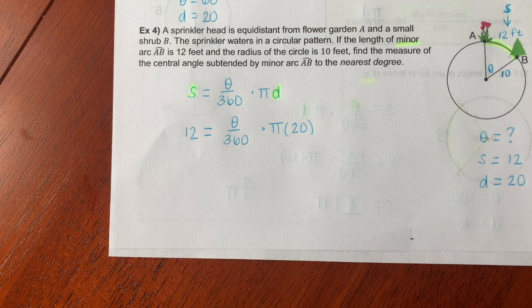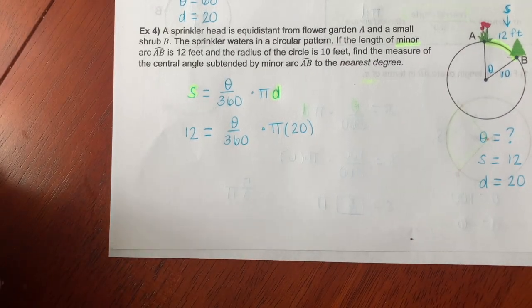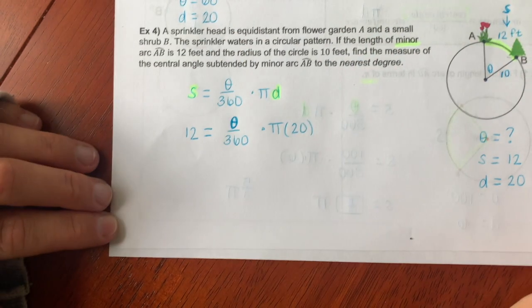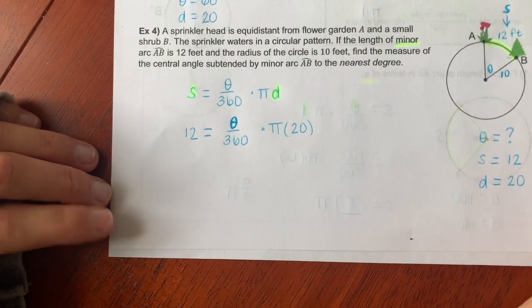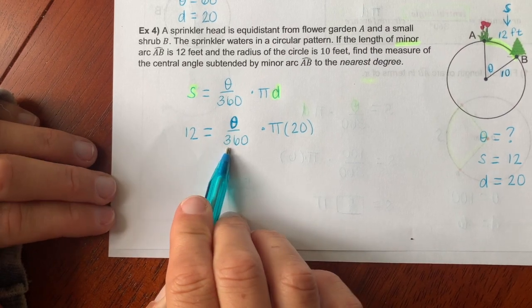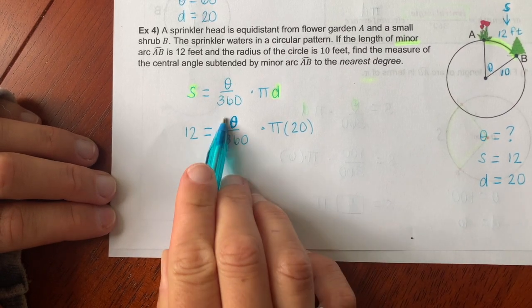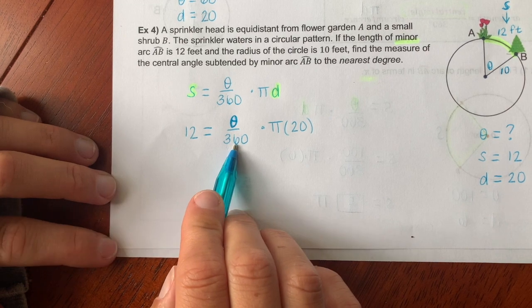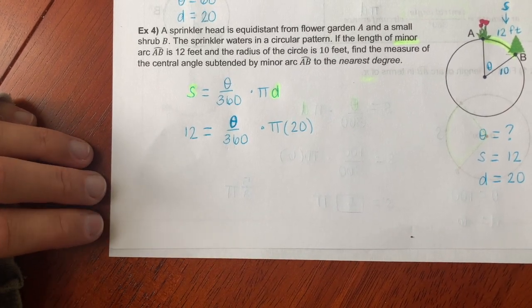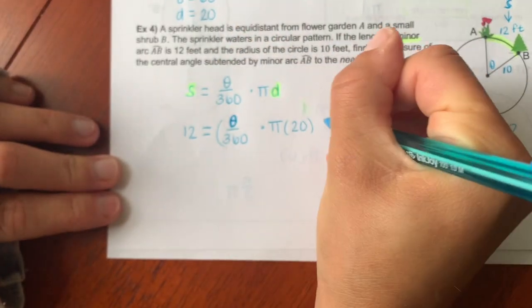Okay, now what I'm gonna do just to make it look a little bit more clear, this is the piece that we're solving for, right? Well, that piece I know is over 360. And what that means is because division is involved here, you're gonna have to use multiplication to get rid of it, right? To make it cross out. I'm gonna do that first.